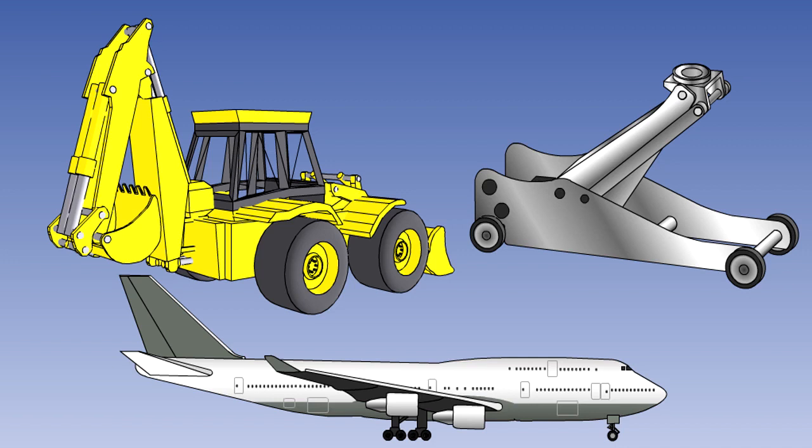Hydraulic systems provide the power for the operation of components such as landing gear, flaps, flight controls, wheel brakes, and other systems that require high power, accurate control and rapid response rates.